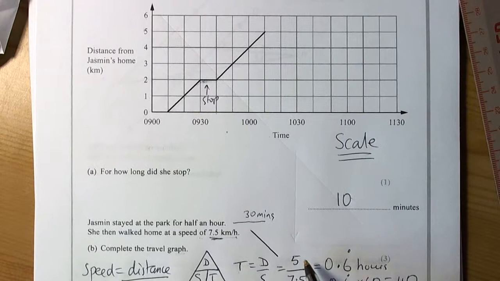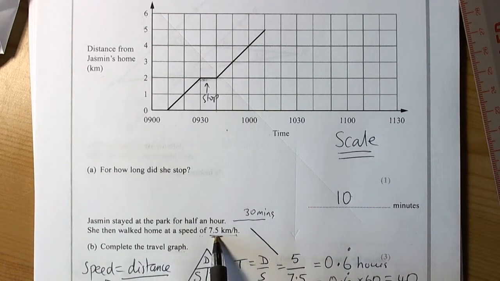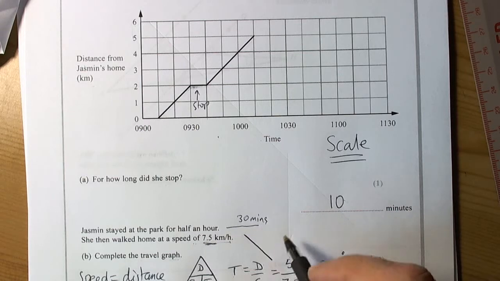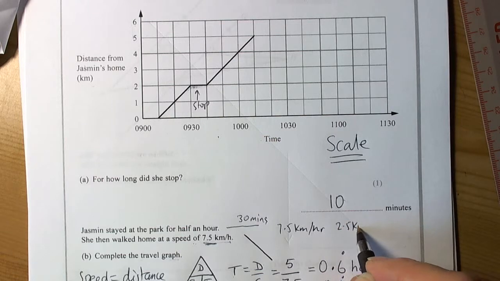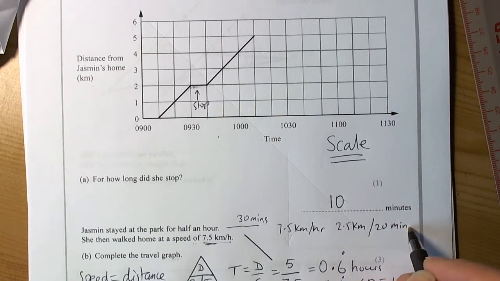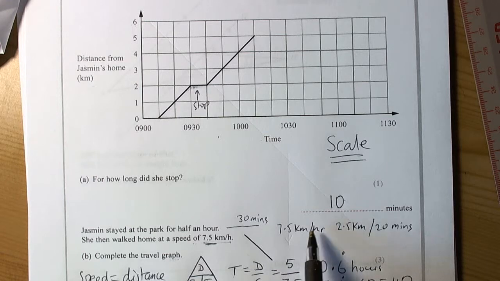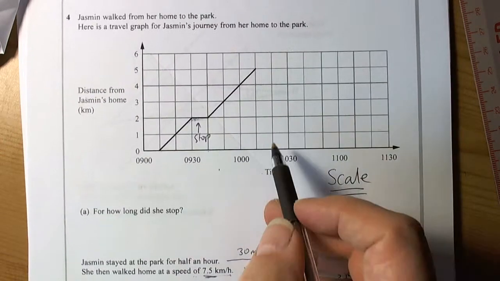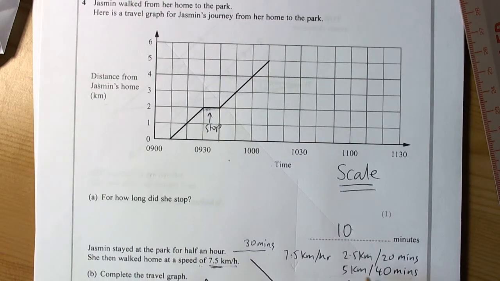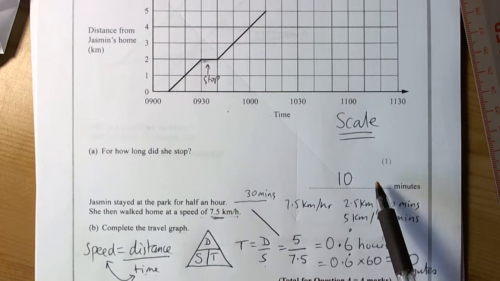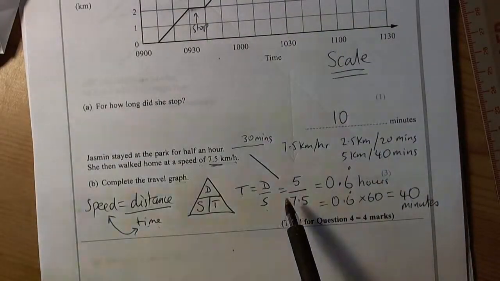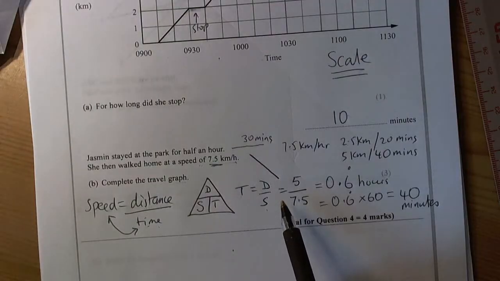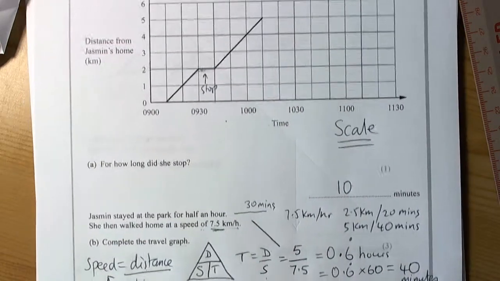We could have done that another way, because there is a relationship between 7.5 and 5. 7.5 kilometres per hour, you can think of it as 2.5 kilometres in 20 minutes. There are three 20 minutes in an hour, so if I divide 7.5 by 3 I get 2.5, and therefore it would be 5 kilometres in 40 minutes. Quite often on these speed, distance, time graph questions, there is a nice relationship between the variables. They're more interested in testing your skills on knowing which way to use the formula and how to then work out the number of minutes and so forth.